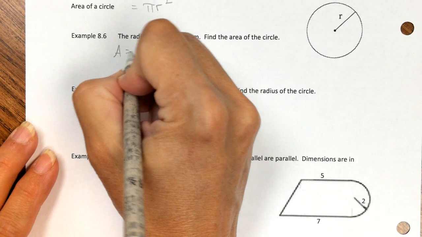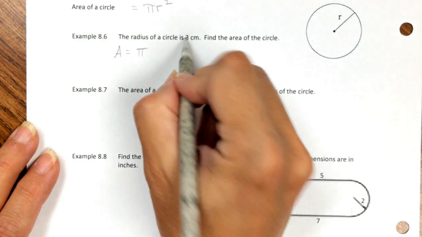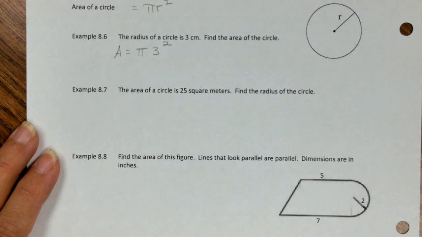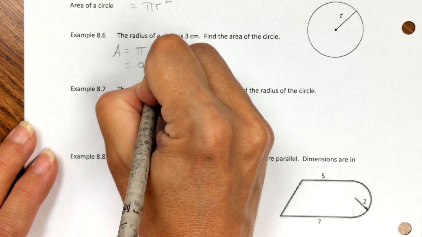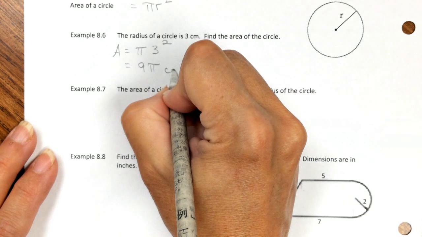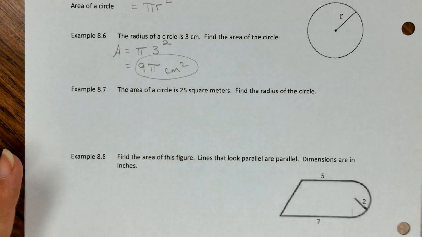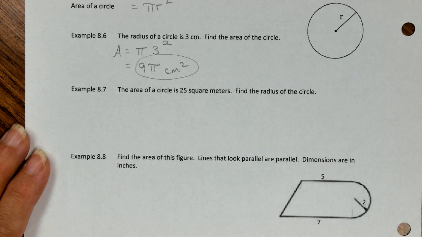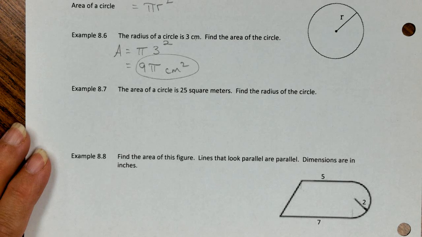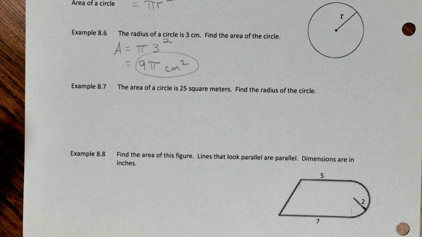All right, so area equals pi r squared. This r is a 3, so pi times 3 squared. The area is 9 pi centimeters squared. You can leave it like that. For our purposes, you can leave it like that. If you needed to know how many square centimeters that actually is, of course you would take that times 3.14, or if using a calculator, use the pi button. It goes out many more decimal places. For this one, that'd be about 28.26 square centimeters.